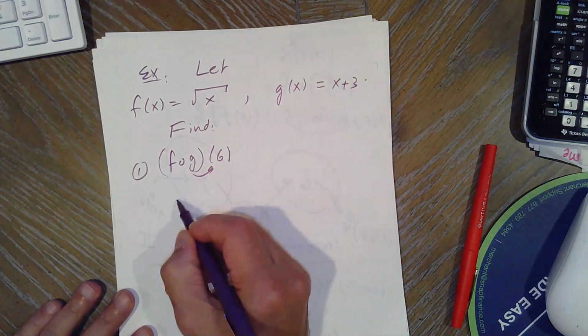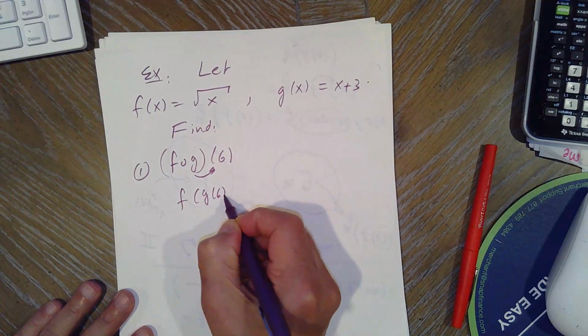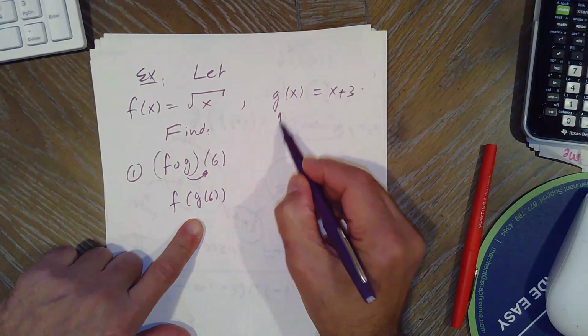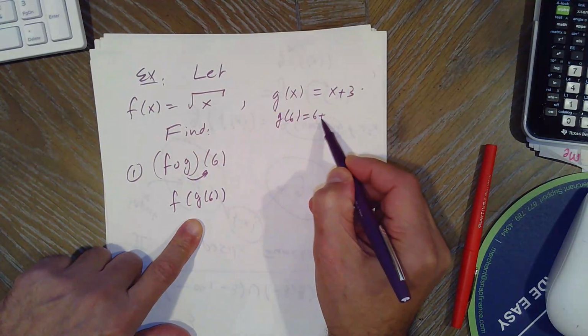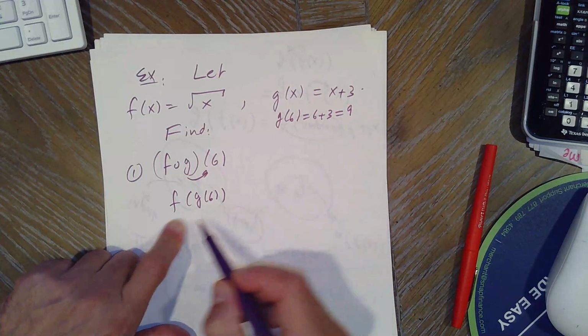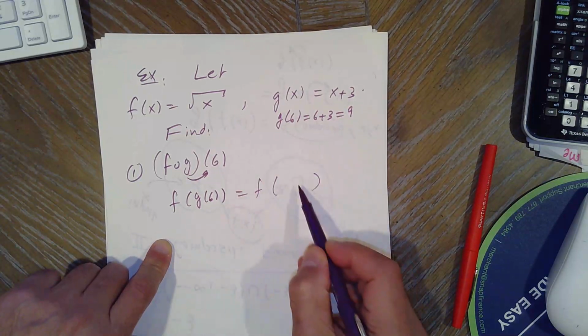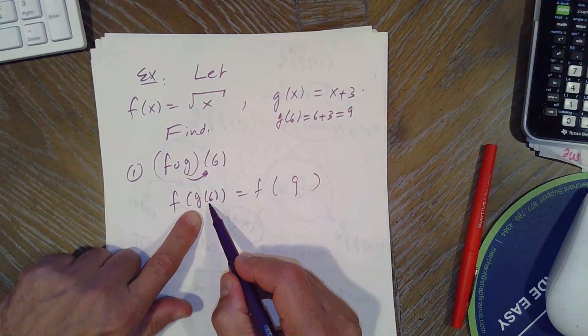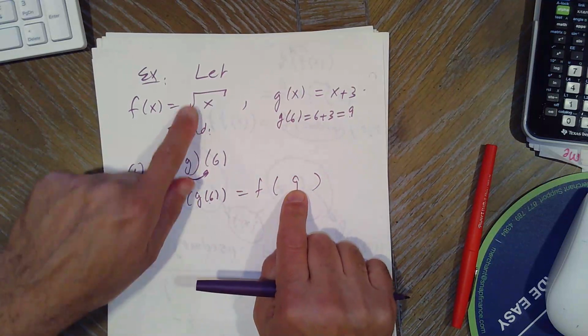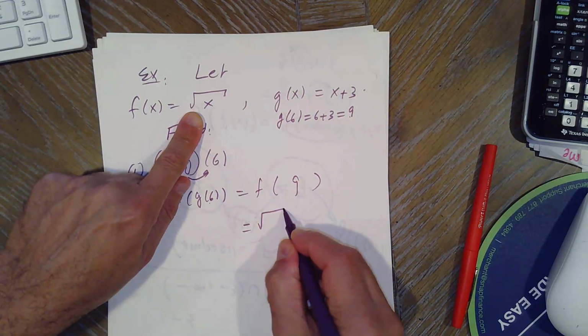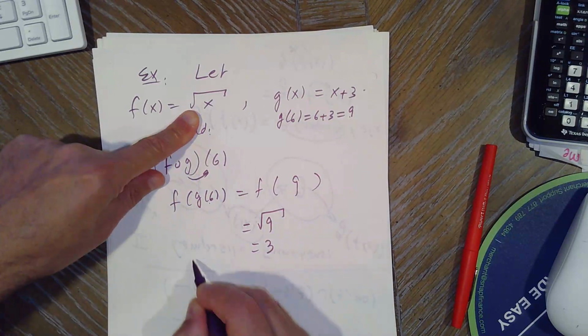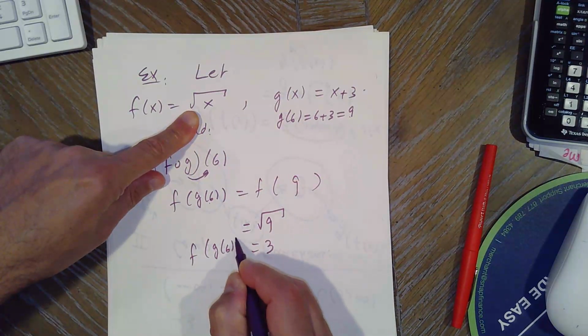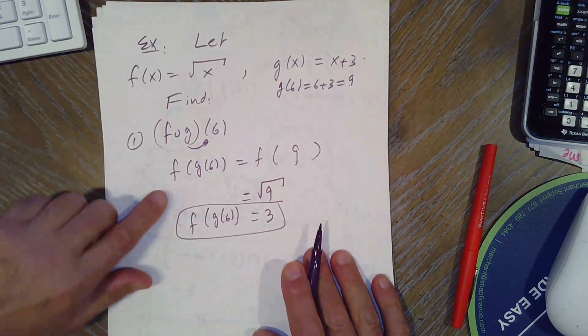So g is closer, so we're going to do f of g of 6. So g of 6, if you look over here, is 6 plus 3, which is 9. So we're doing f of 9 because 9 is g of 6. So what does f do? It takes the square root of 9 and gives you 3. So what is f of g of 6? It's 3.